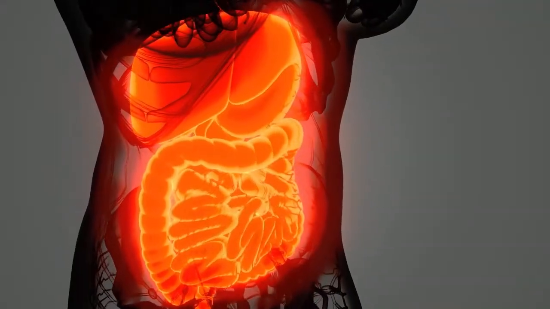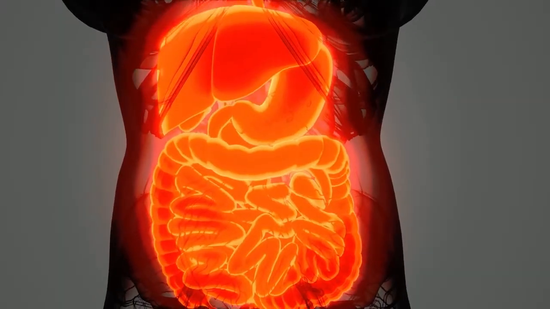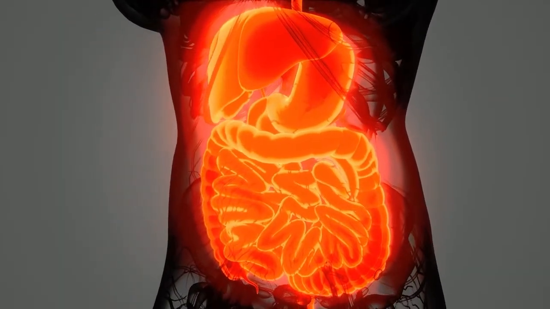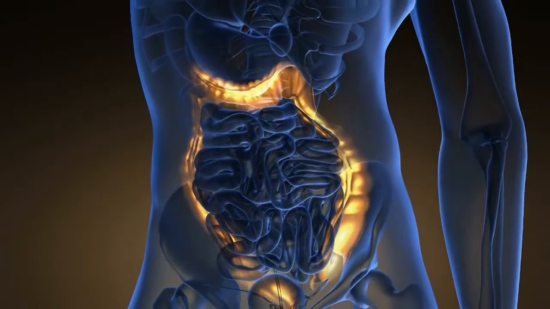As food enters the stomach, it is mixed with stomach acid and enzymes to form a thick liquid called chyme. The stomach then releases the chyme into the small intestine in small amounts, allowing for proper digestion and absorption.